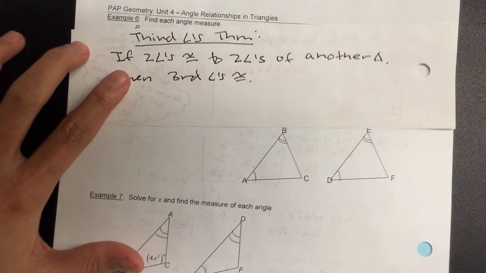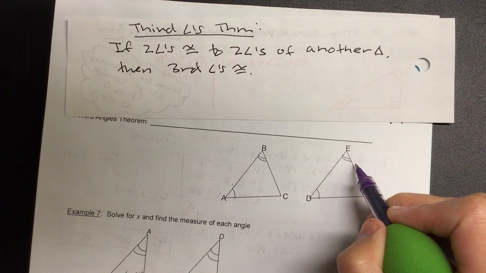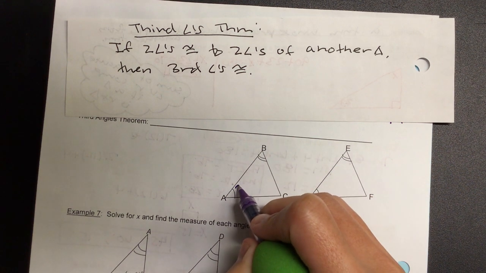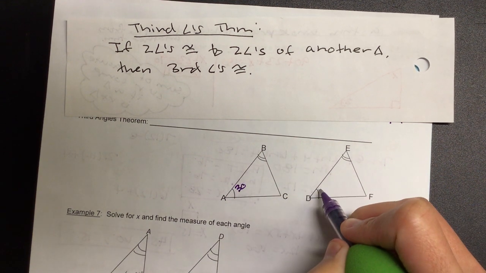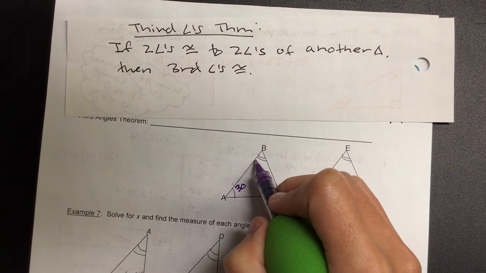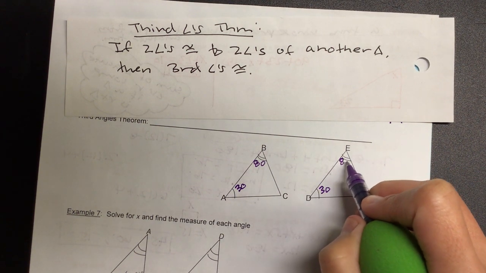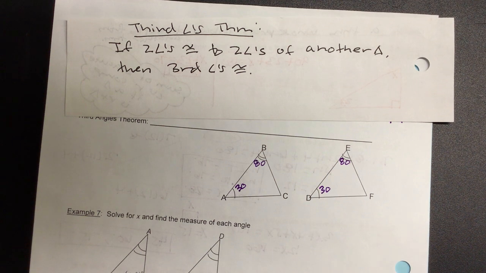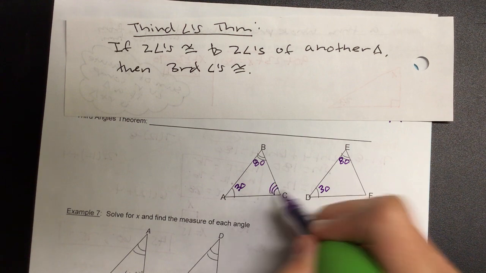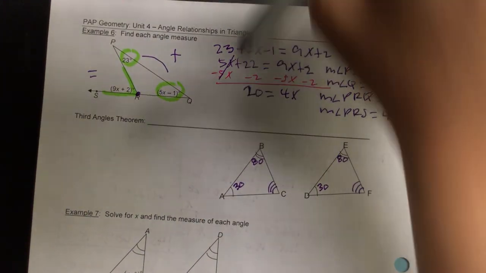Okay, let's look at this figure here. These 2 are congruent to, these 2 are congruent to. So let's see. Let's say I let A be 30. Then what do I know about angle D? Is also 30 according to our notation. Let's say I let B equal 80. What else is 80? E. Given those 2 angles are congruent to the 2 angles of the other triangle, do I know these 2 must be congruent no matter what? Yes. That's all that is stated.